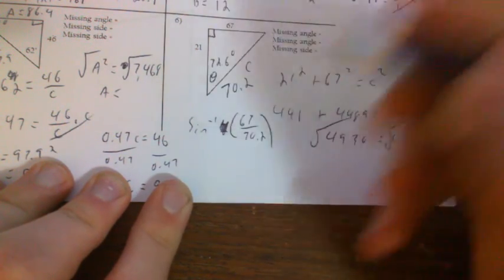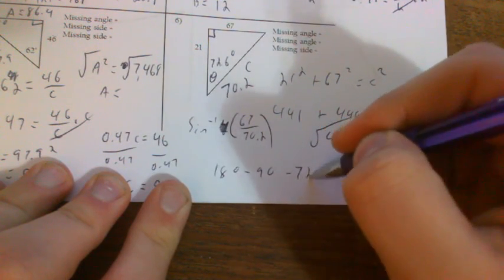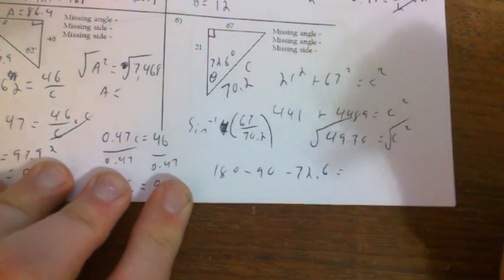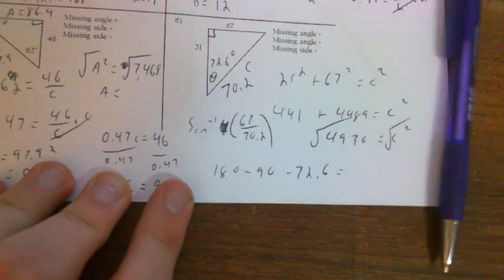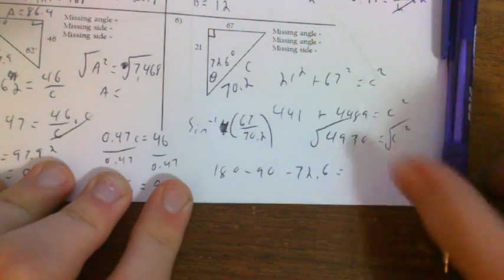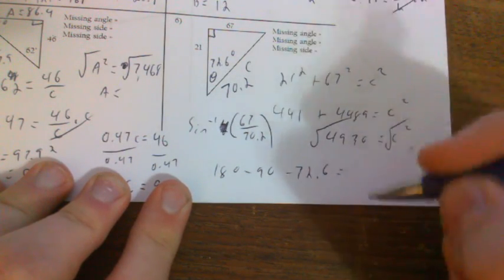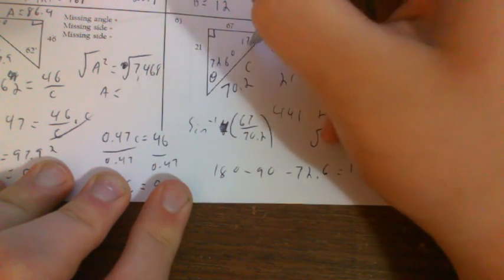Now we can easily find this angle by saying it's 180 degrees minus 90 from the right angle minus 72.6 degrees. And that'll come out to, I want to say, 27.4. I'm going to put it into my calculator really quick to double check. It's 90 minus 72.6, which is 17.4, excuse me, forgot to carry the 1. So that's 17.4 degrees. That means this angle is 17.4 degrees.